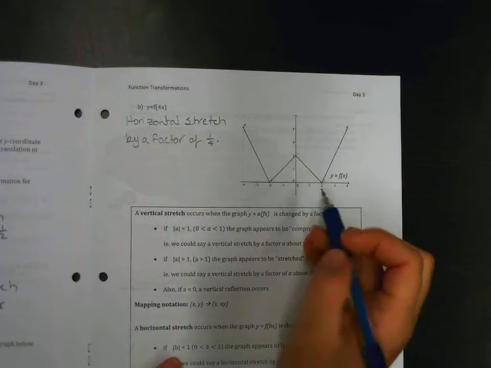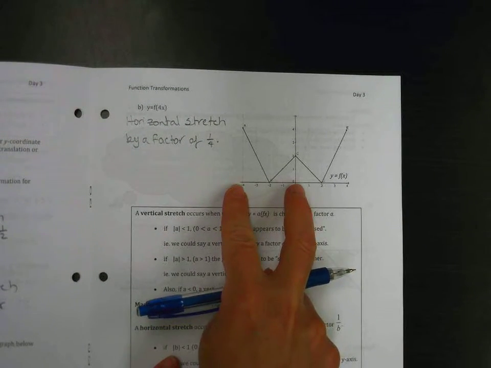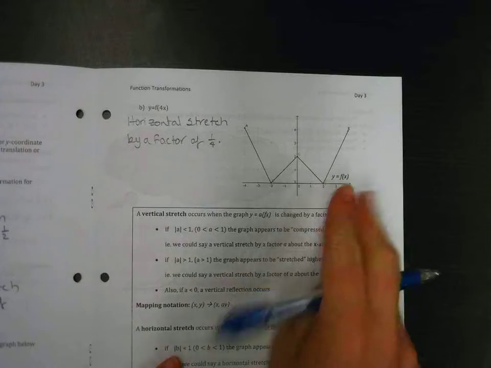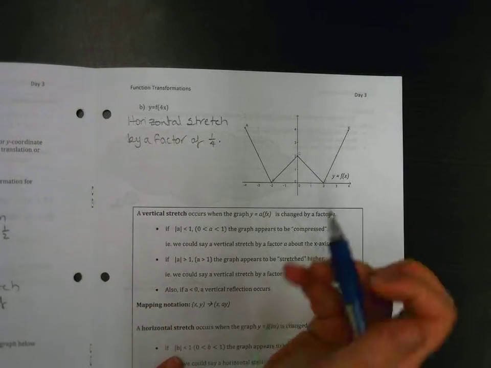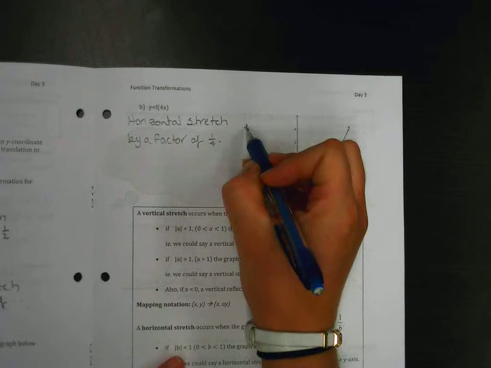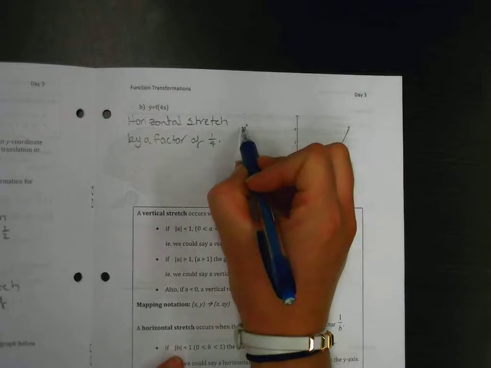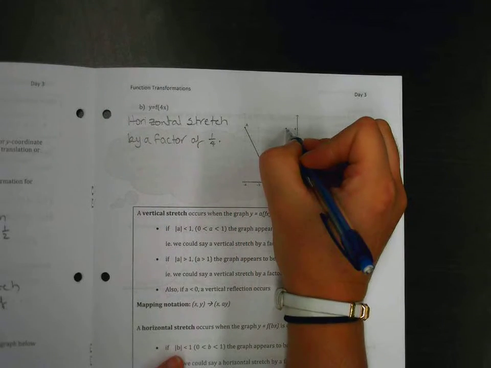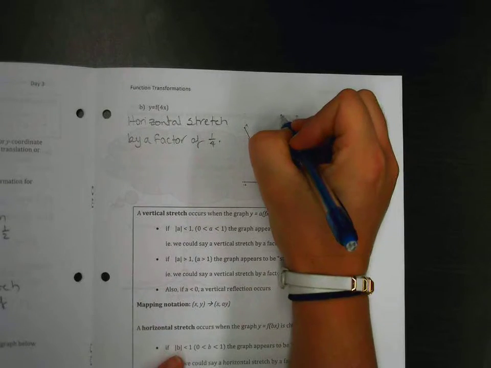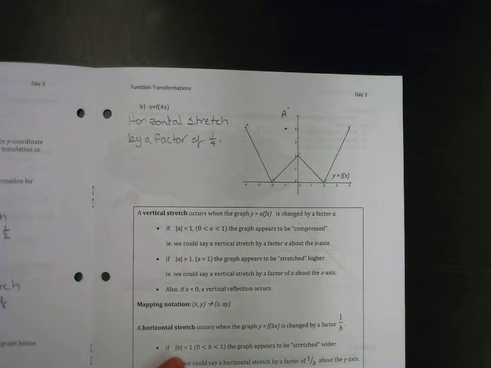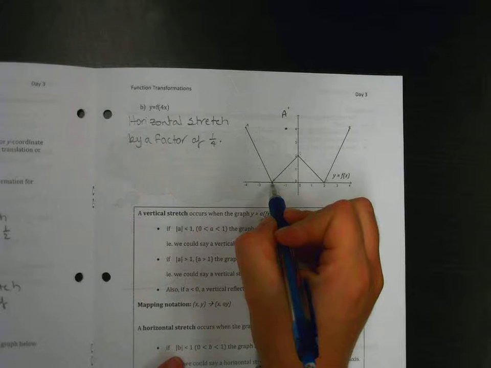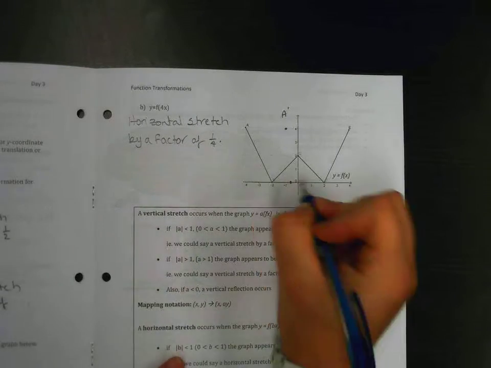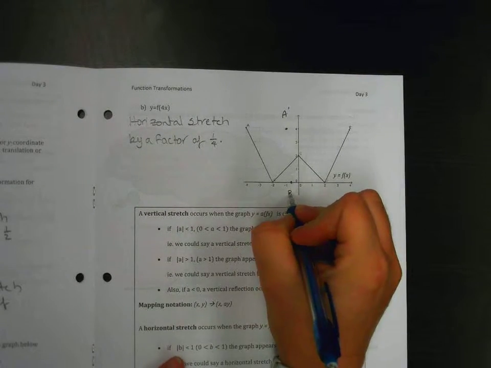So what am I doing? That means I am taking the distance horizontally my x values have from the y-axis and multiplying those values by 1/4, or stretching it by 1/4. So this value at -4 is 4 units from the y-axis. If I multiply that value by 1/4, that distance is now going to become -1. So there's A prime. This point here at -2, 0, if I stretch 2 by 1/4, that's now going to be -1/2. So there's point B.